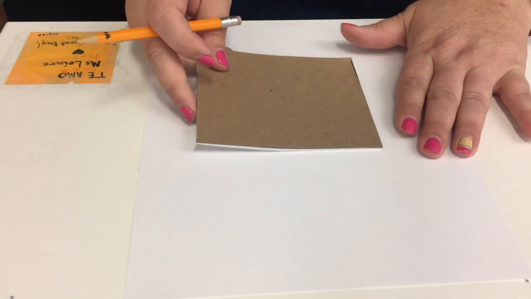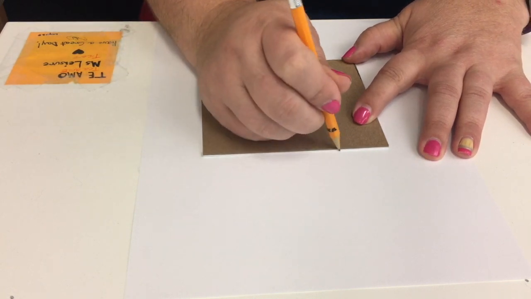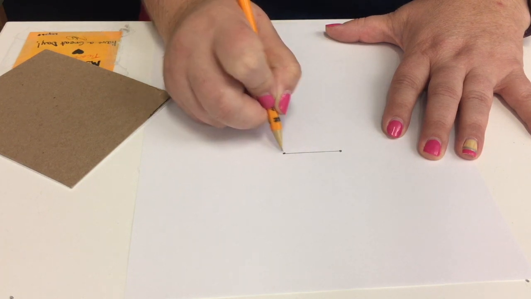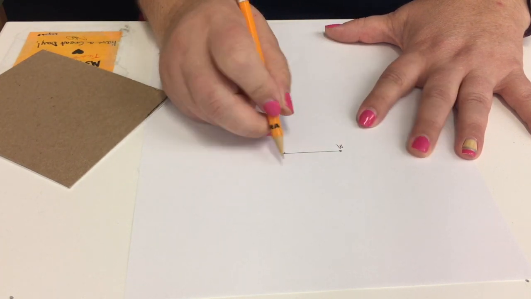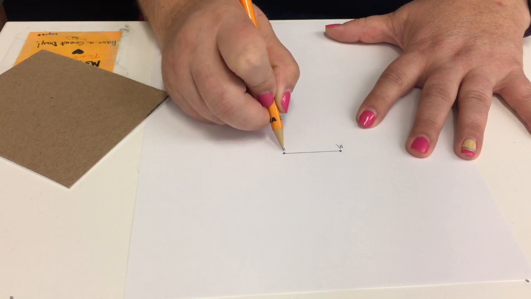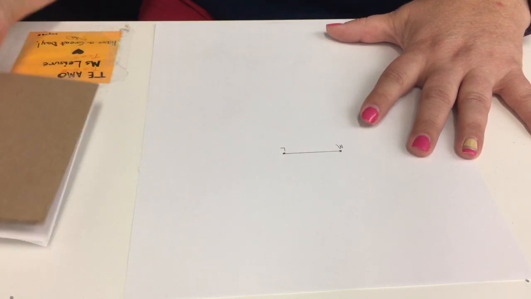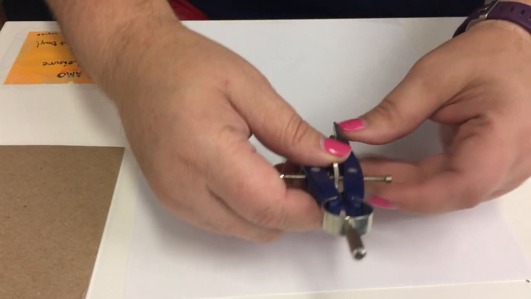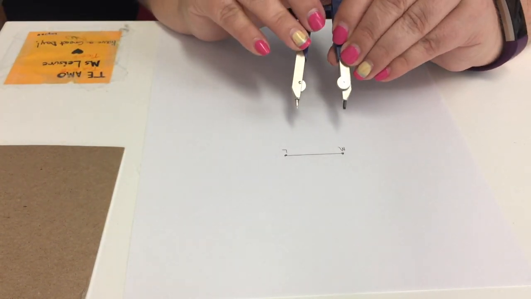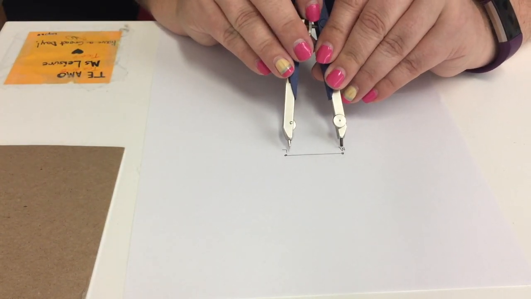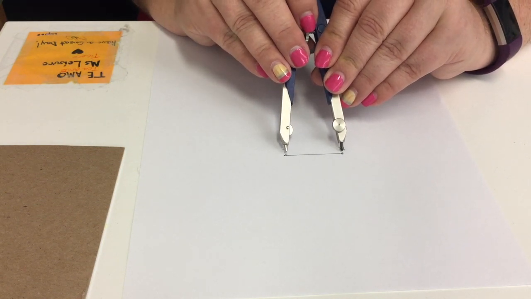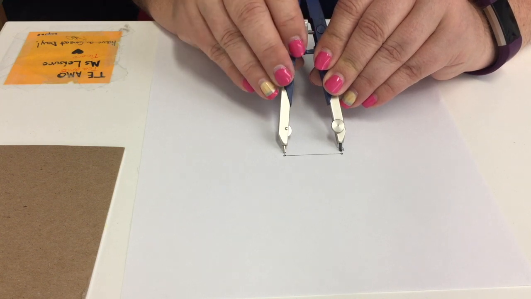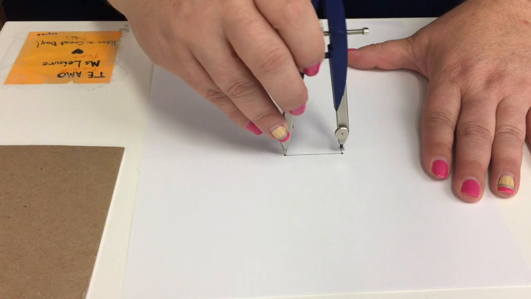But anyway, first thing you want to do is draw a radius, and you can make it as big or as small as you want. And you want to label the two ends. I'm going to label it as ML as my initials, just for the heck of it. And then you want to take your compass, and you want to make it the width of the M to L, okay? And then you're going to draw a circle.